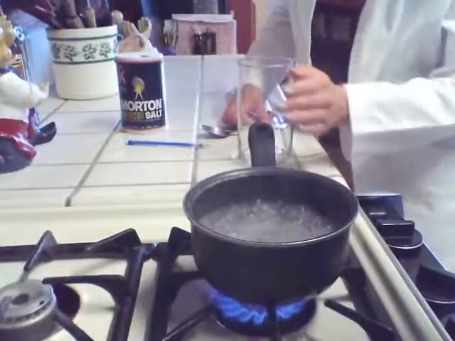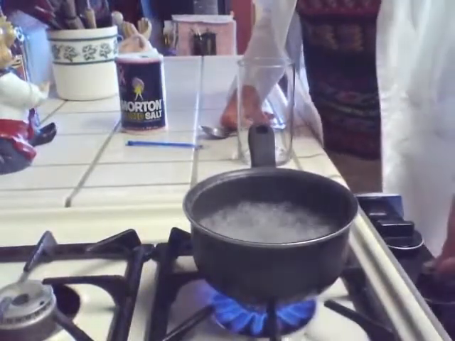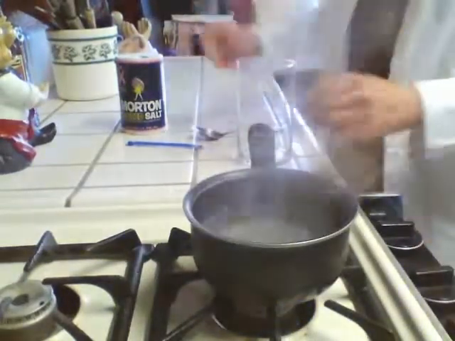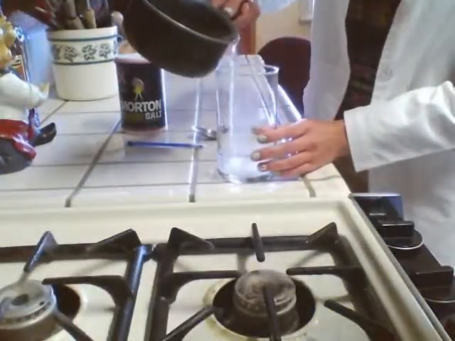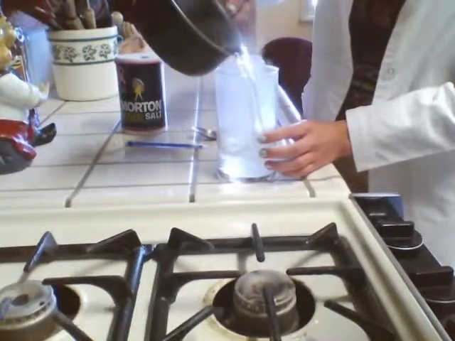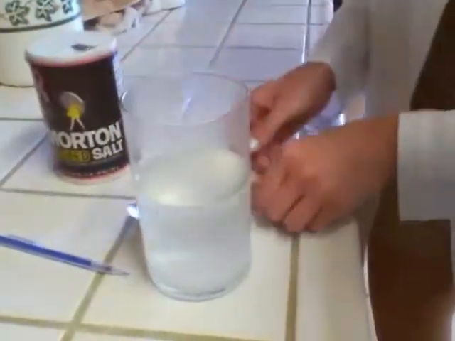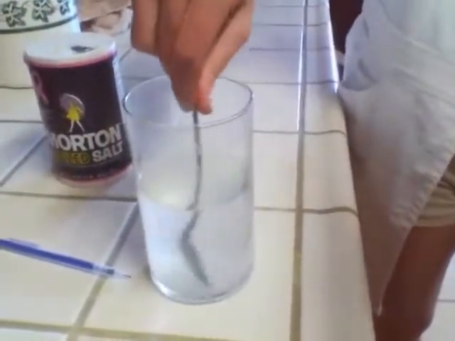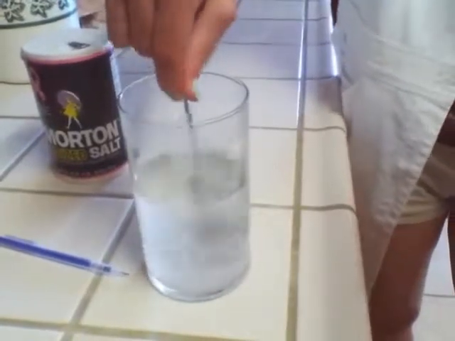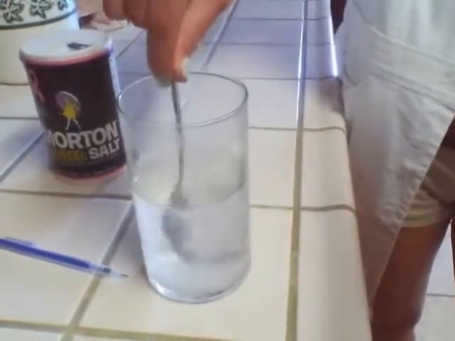So it's now bubbling rapidly, so we'll turn the stove off. And we're going to pour it into this glass, so we'll be able to see the dissolving of the salt. Go ahead and pour some salt in. And once you don't feel the little salt at the bottom anymore, it is all the way dissolved.